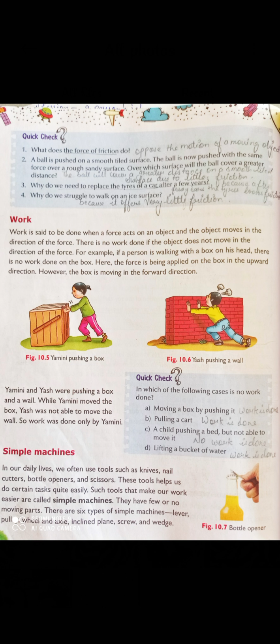Okay. Next is simple machines. What are simple machines? Tools that make our work easier are known as simple machines. Or in other words, tools that help us do certain tasks easily are known as simple machines. For example, in our daily life, we use tools such as knives, nail cutters, bottle openers, scissors. These tools are also known as simple machines.